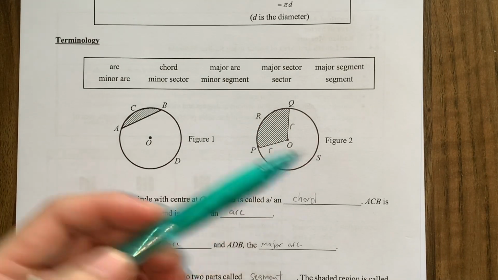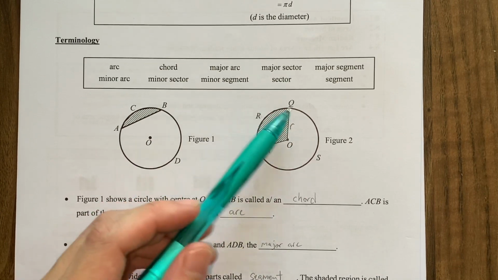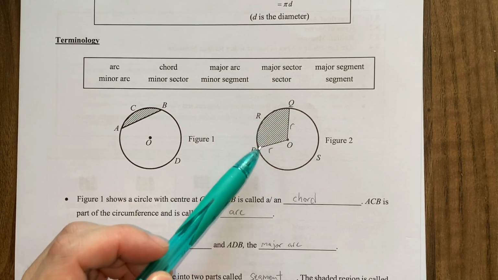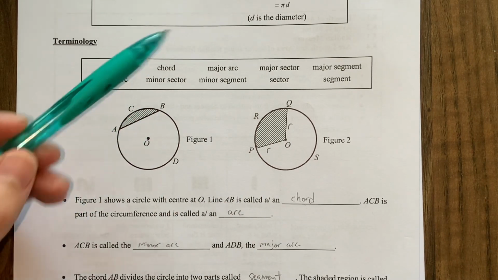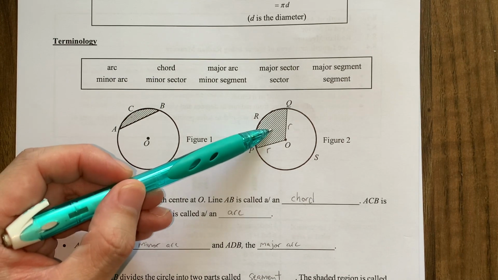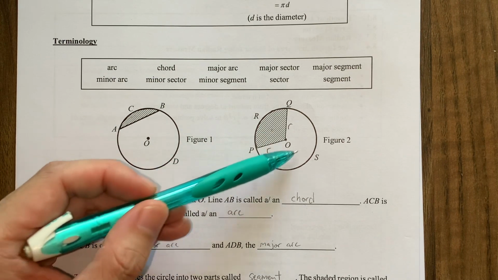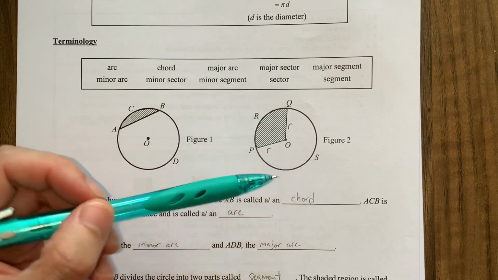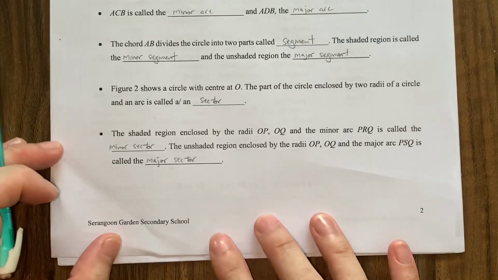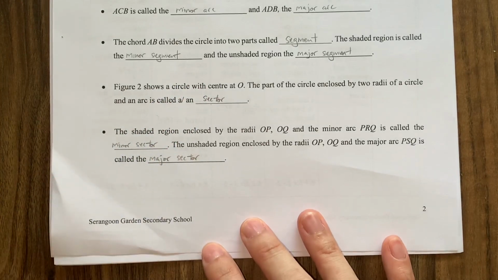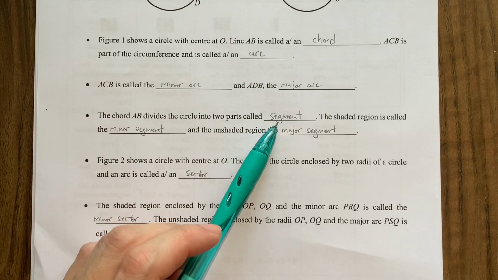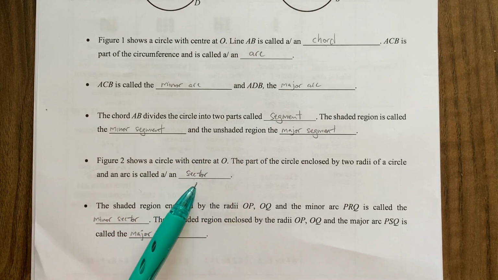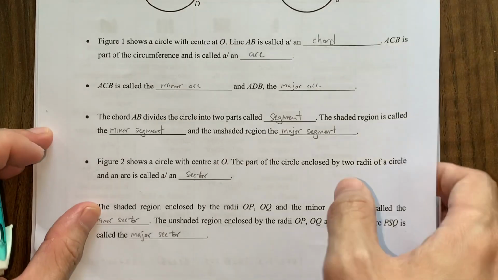I call it the pizza, because it looks like a pizza, right? So radius and the arc will form this thing called the pizza, also called the sector. And again, by common sense, the smaller one will be called the minor sector, and the big unshaded one over here is the major sector. Okay, so these are the main things that we're going to talk about. We have three new words: arc, segment, and sector. These are the three things that we're going to talk about this whole chapter.